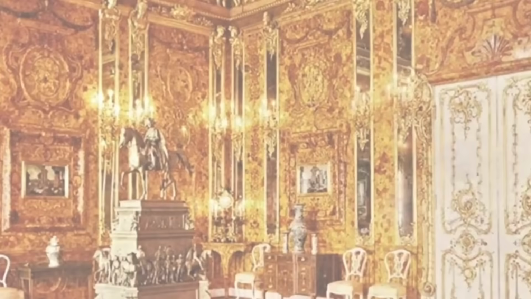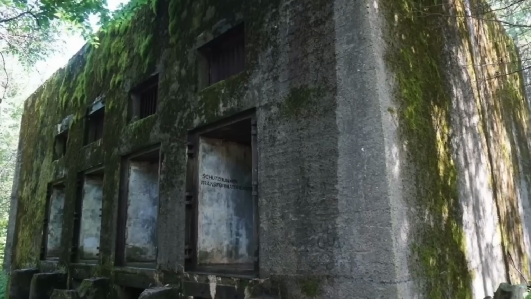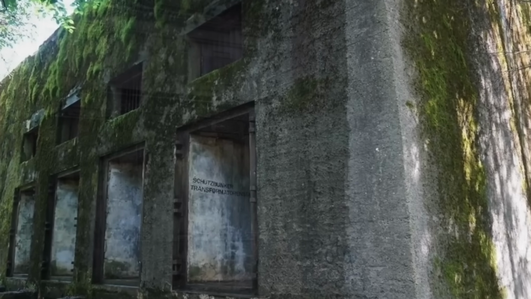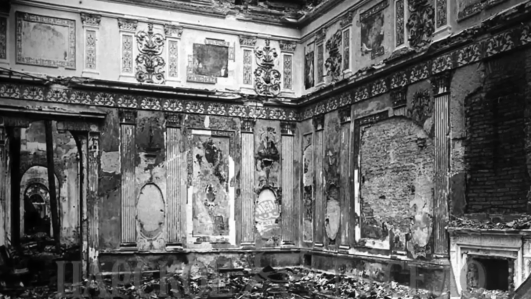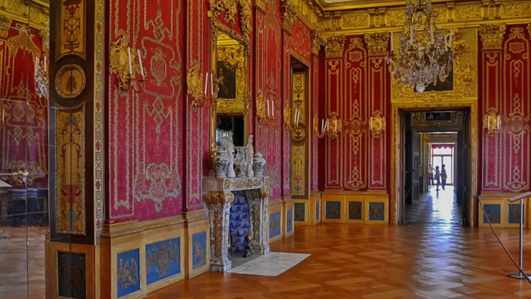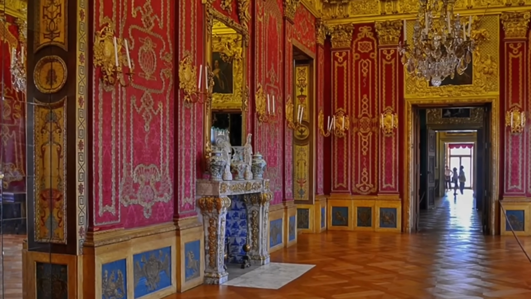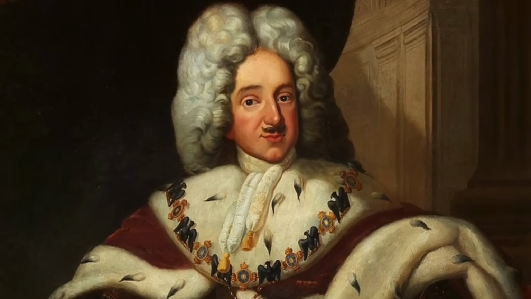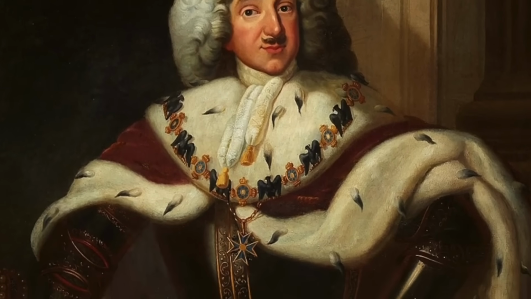Amber Room. The Amber Room was a legendary and opulent chamber decorated entirely in amber panels, gold leaf, and mirrors. It was originally constructed in the 18th century in the Catherine Palace of Tsarskoye Selo near St. Petersburg, Russia. Commissioned by King Frederick I of Prussia and gifted to Peter the Great of Russia in 1716, the room was considered one of the 8 wonders of the world due to its stunning beauty and intricate craftsmanship.